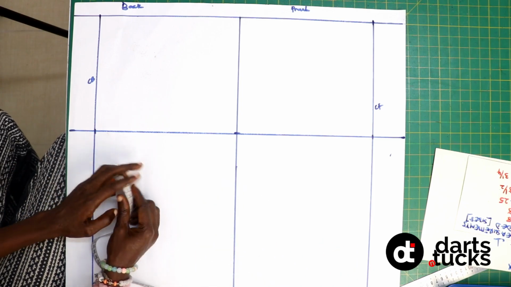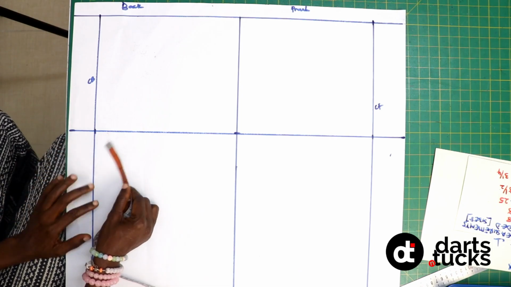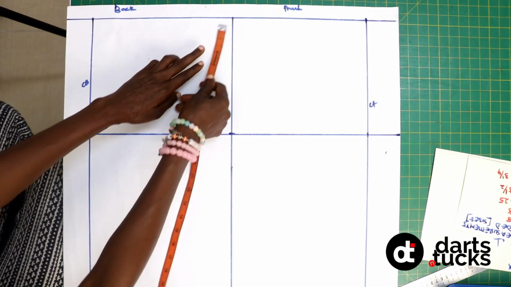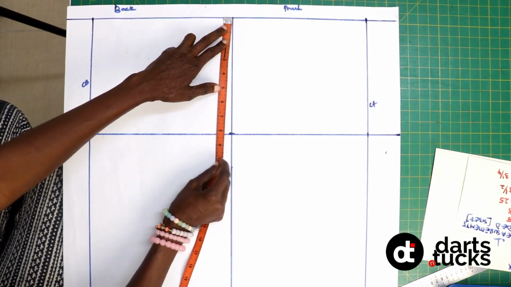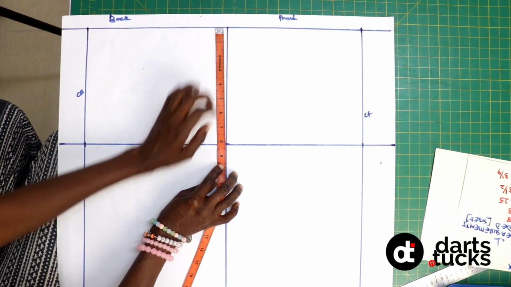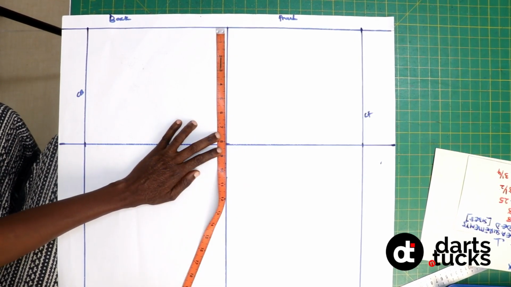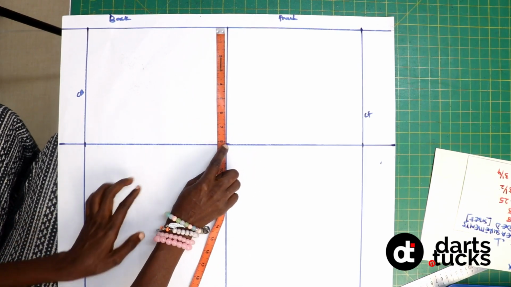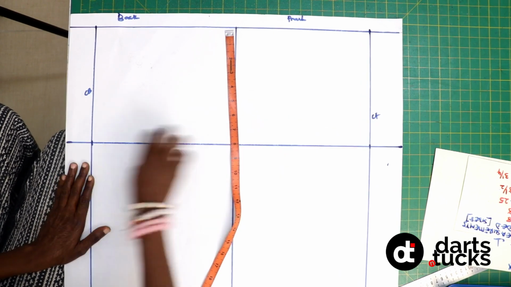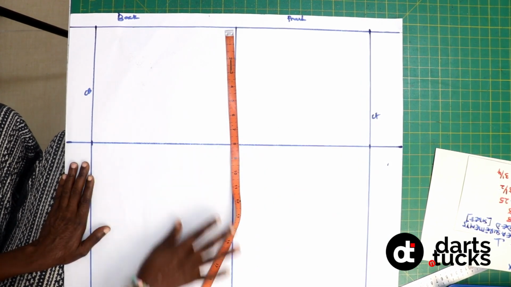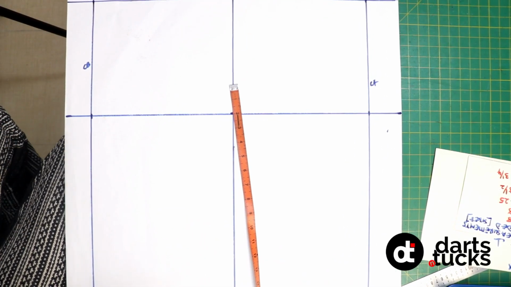I took that 8.5 and I removed a 1/4 inch from it. And then I put that measurement on this center line, from the top line here to this point here. And that gave me 8.25. So this 8.25, I took it all through the width of the paper. And that's how I have this line now. Okay, so that's what we've done so far.